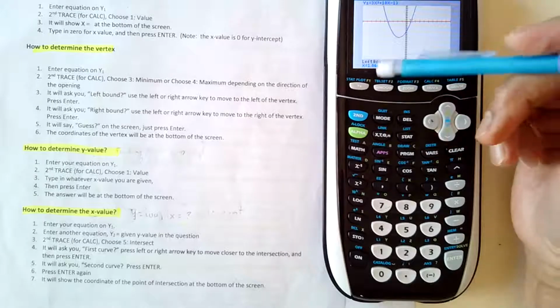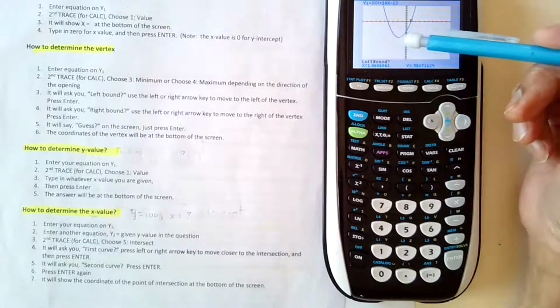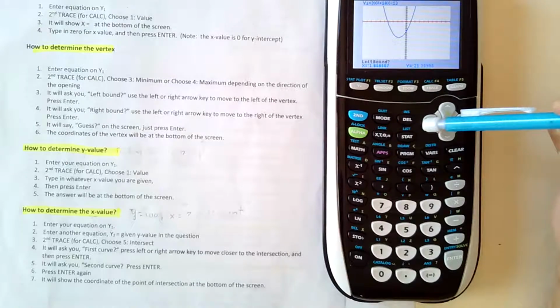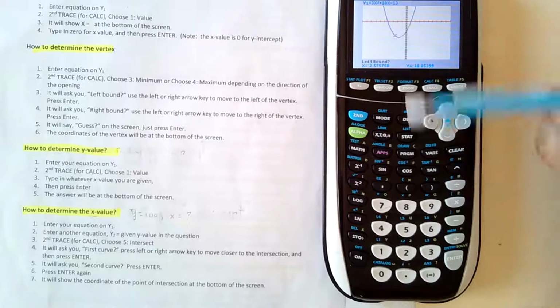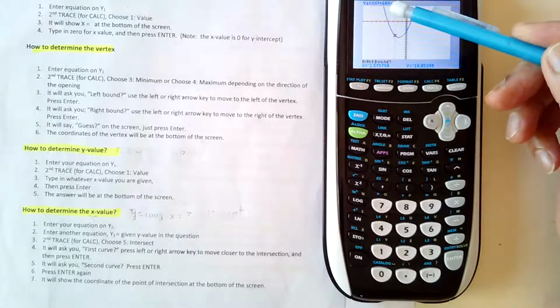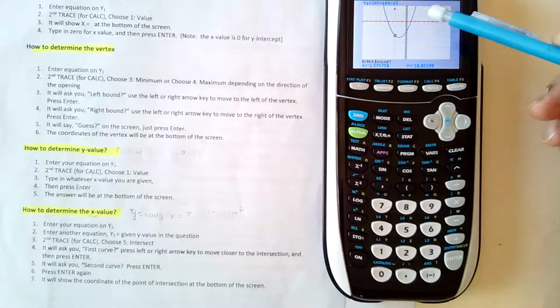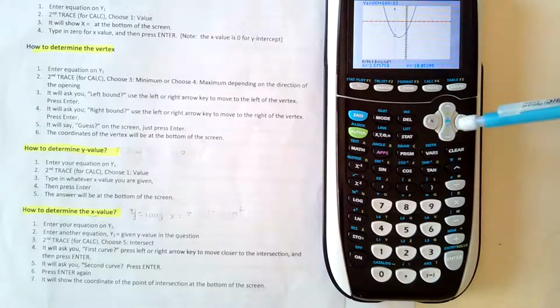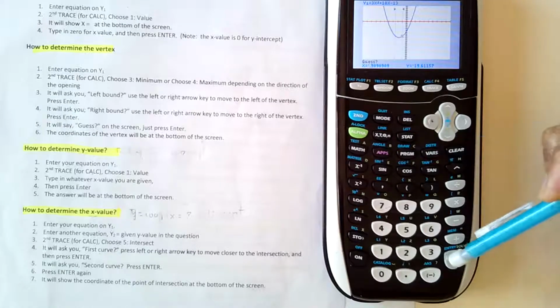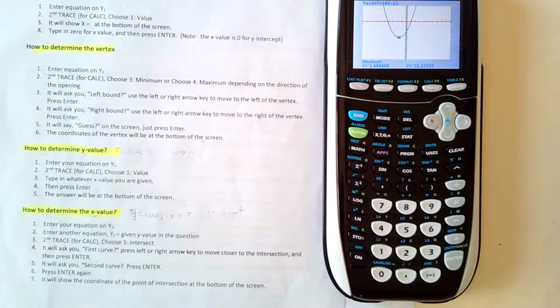It says left bound. Now move to the left of the vertex. Press your left arrow key, make sure your cursor is slightly to the left, then press enter. You see a line, and now there's an arrow pointing to the right, so go to the right of the vertex. Press enter, and press enter one more time and you have your vertex.